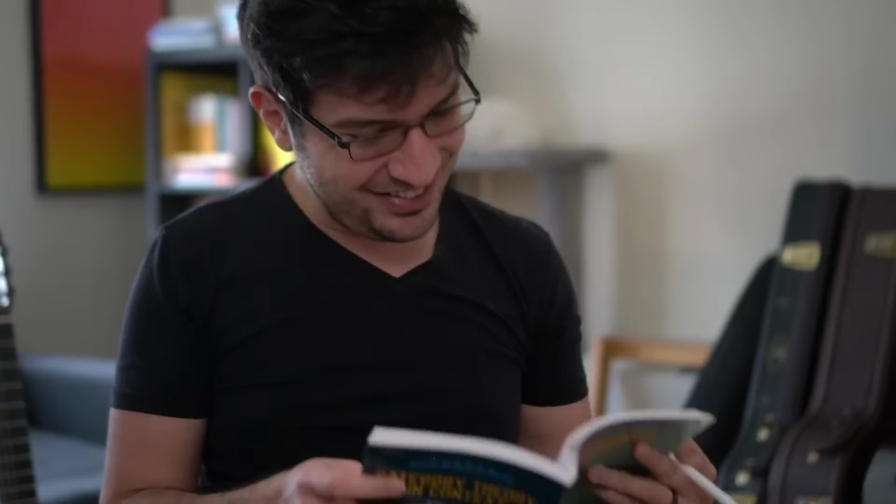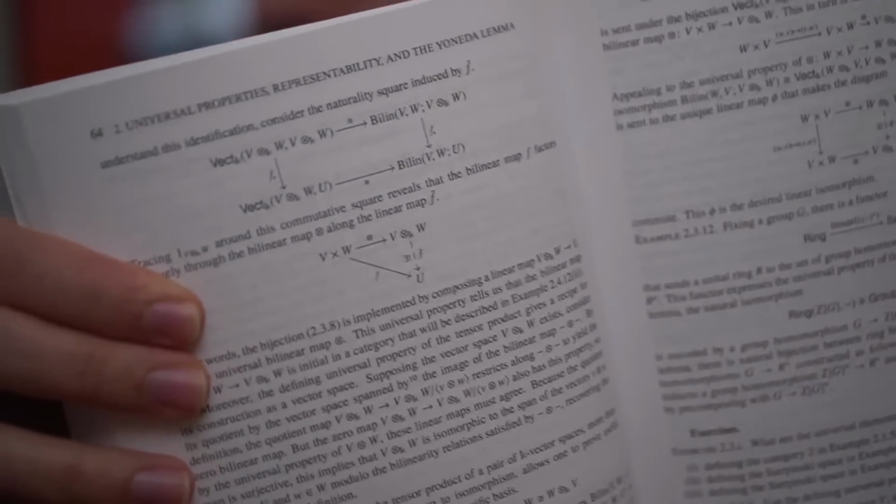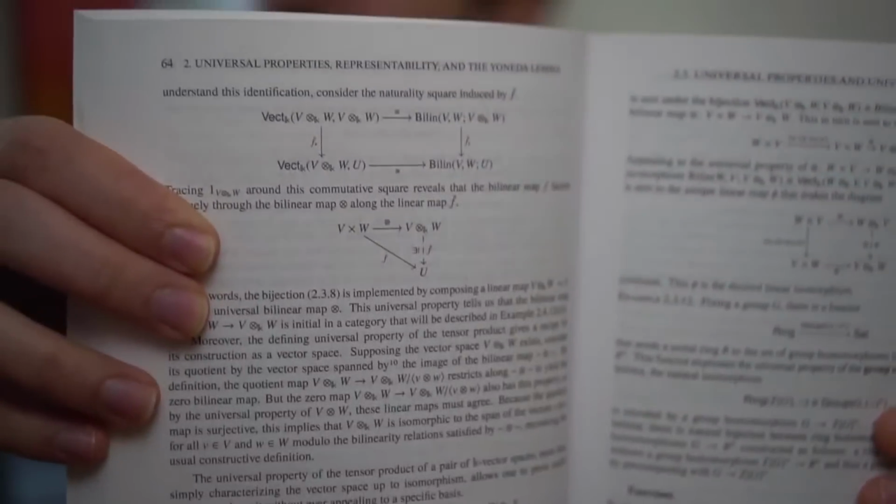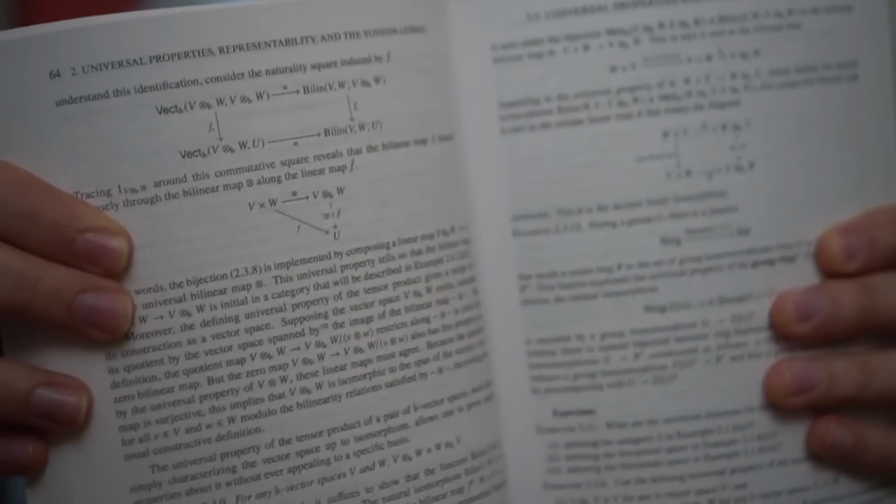Like, what the heck? What are all these symbols? Every now and then I open this book just to laugh and be like, I'm not smart enough for this sort of thing. What could this possibly mean? What are these crazy diagrams? We'll get there someday.